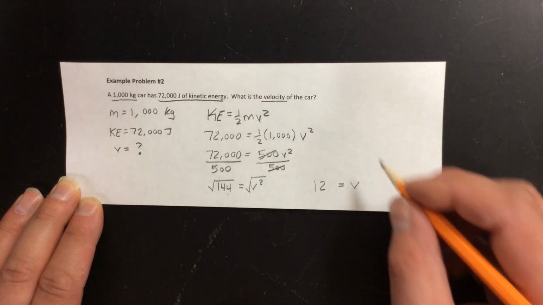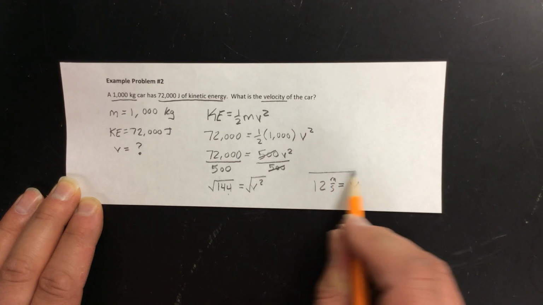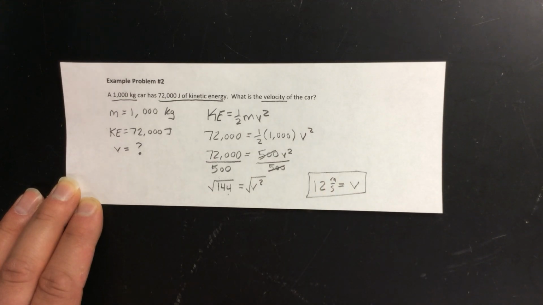So I know v equals 12. And since this is a velocity, the units are meters per second. So there you have it.